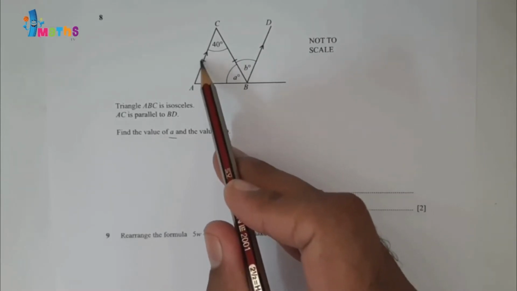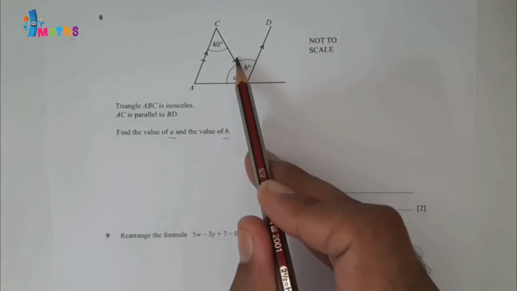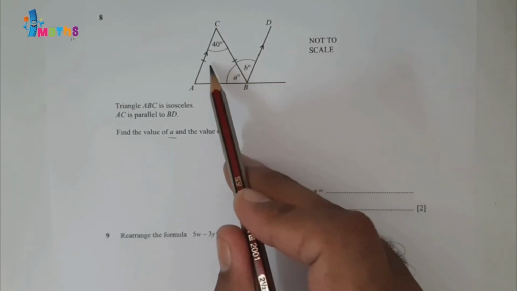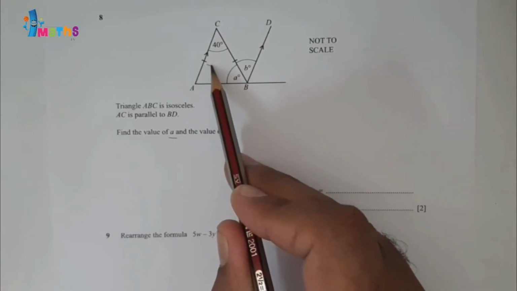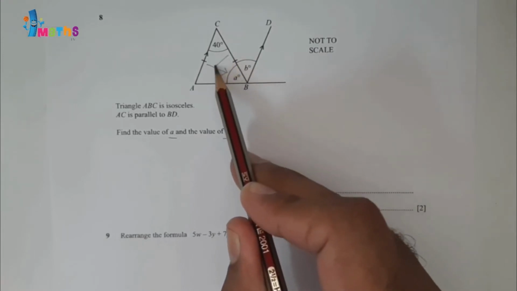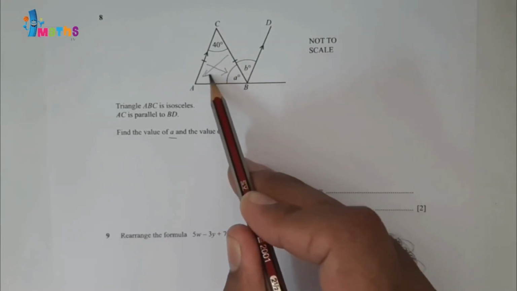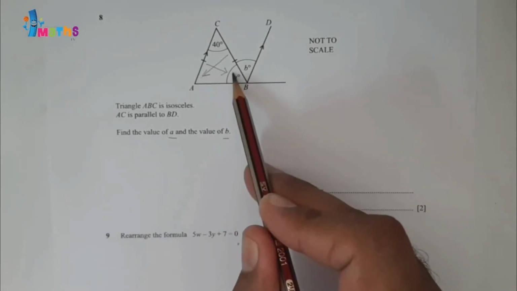Isosceles triangle means it has two sides equal. This side is equal to this side. So opposite angles will be equal. The opposite angle of this side is A, and the opposite angle of this side is this one. So these two angles will be equal to each other.